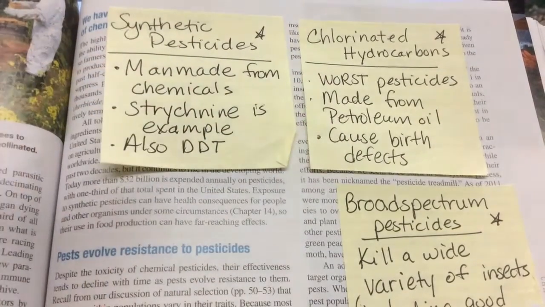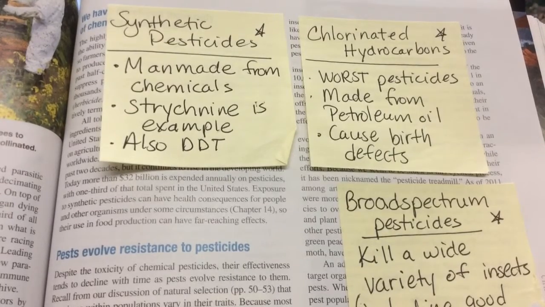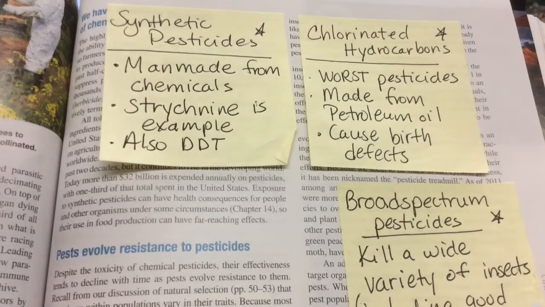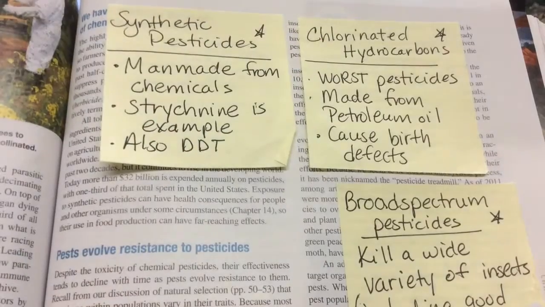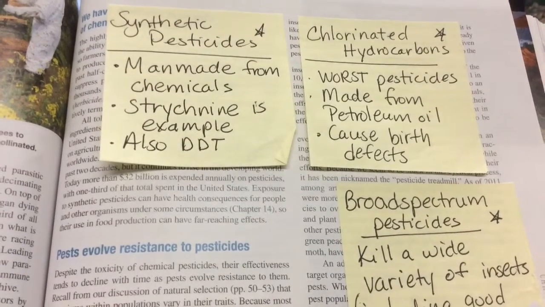Chlorinated hydrocarbons are made from petroleum oil, and they are considered the worst, and a lot of them cause birth defects, and a lot of them are banned in the United States. DDT is banned in the United States.